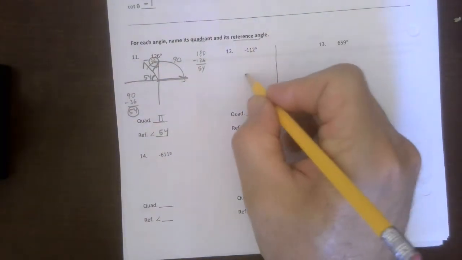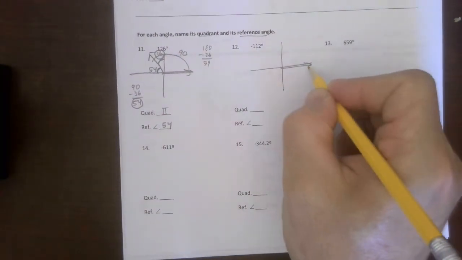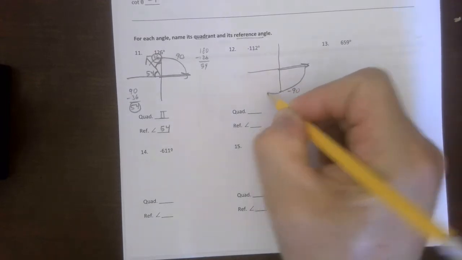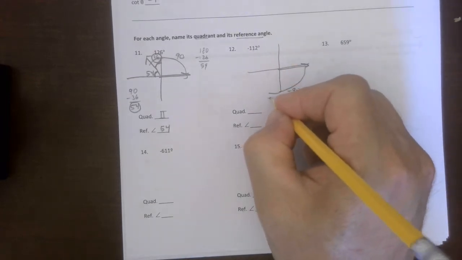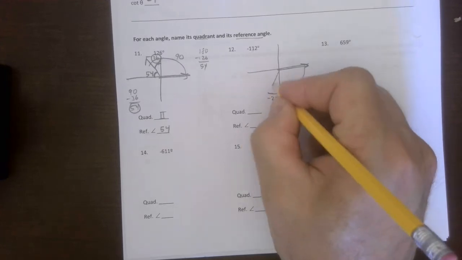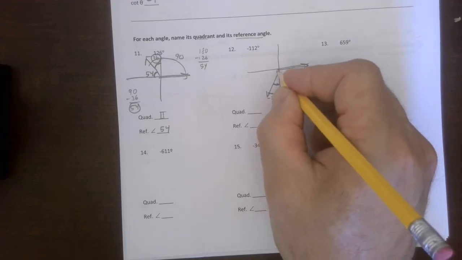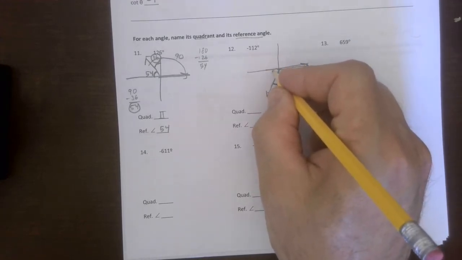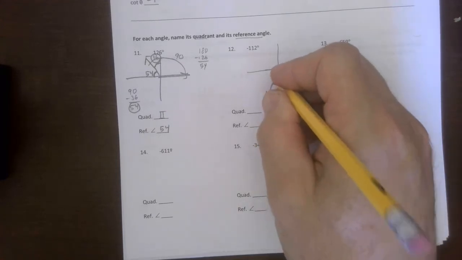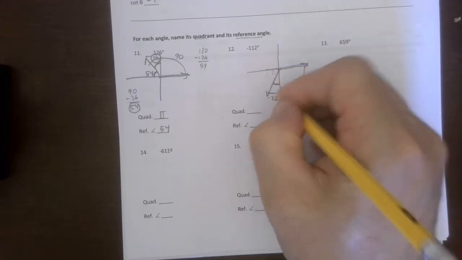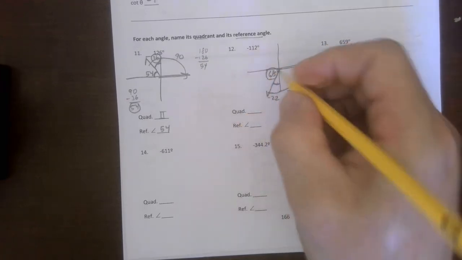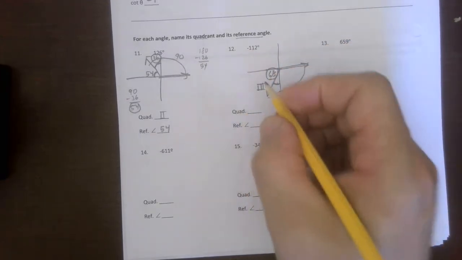Negative 112 means go down 90, and then another 22. So that'd be negative 22 more, and then it stops. The question is, is that my reference angle? No. It's always sandwiched between my x-axis and my spinner, so I got to figure out what this is right here. Well, I'm just going to go 90 minus 22, which would be 68. So there's my reference angle, and I'm in the third quadrant.